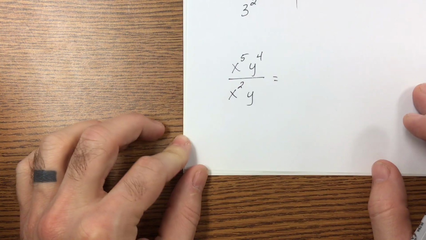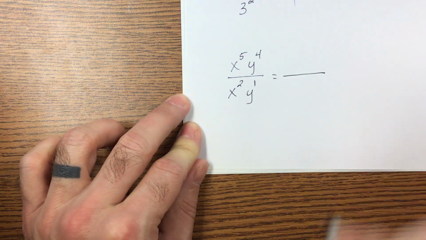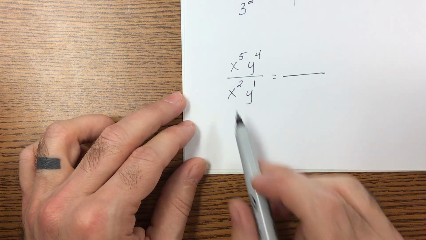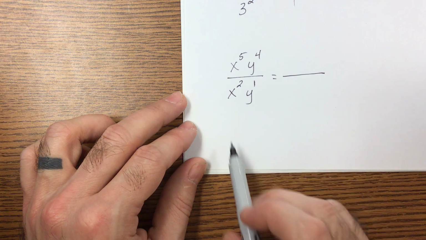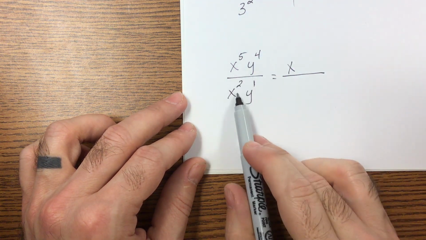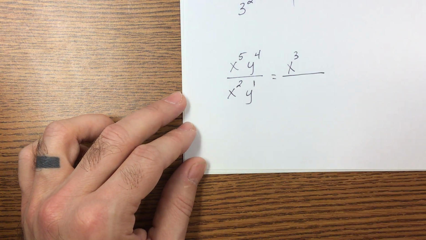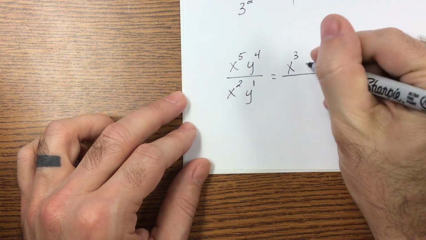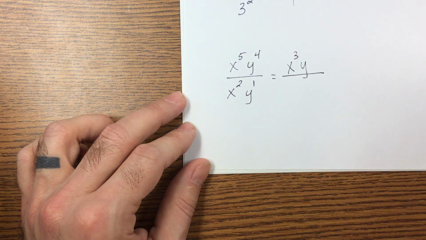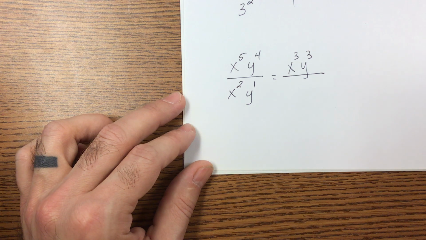Let's look at this one. All right, first this y needs a 1 on it, right? Okay, take one piece at a time. Which x has more, top or bottom? Top, that's where it goes. How many more are on top compared to the bottom? 3. Which y has more? Top does. That's where the y goes. How many more y's are on top? 3. Done. Not so bad, right?